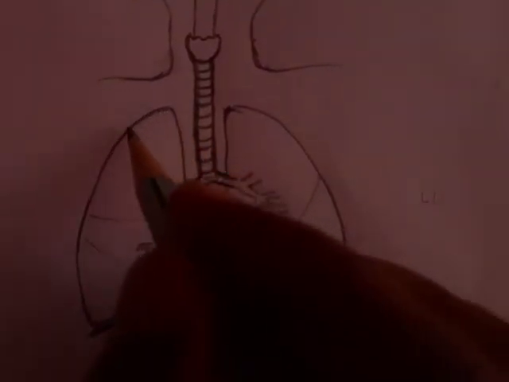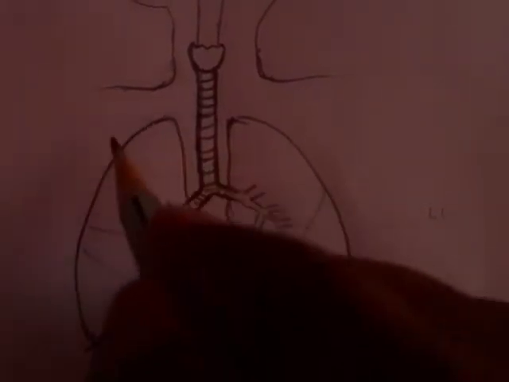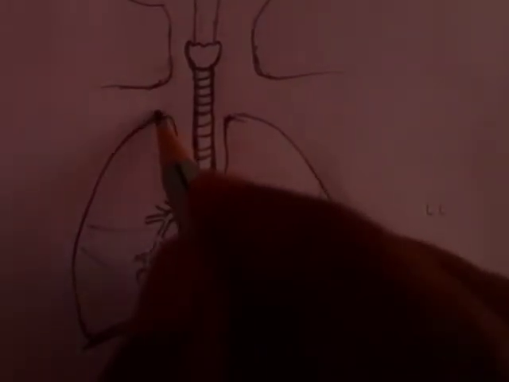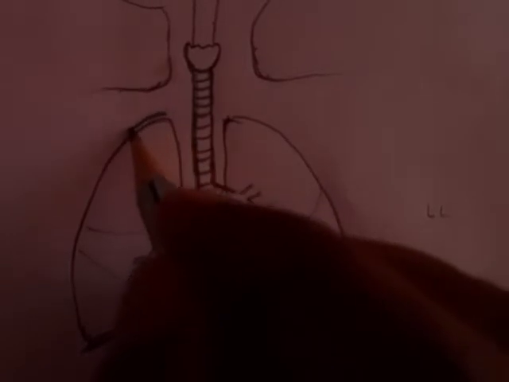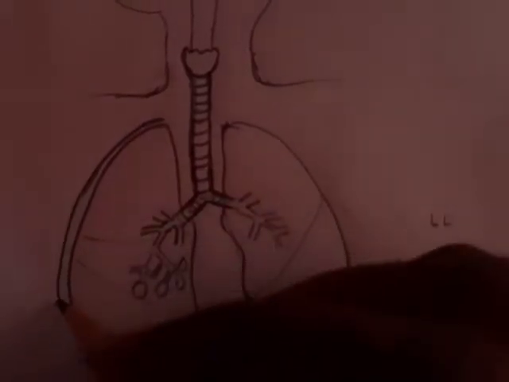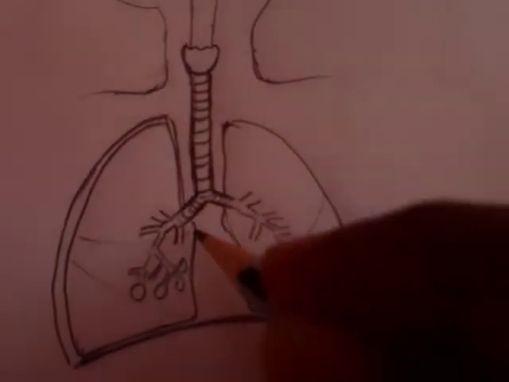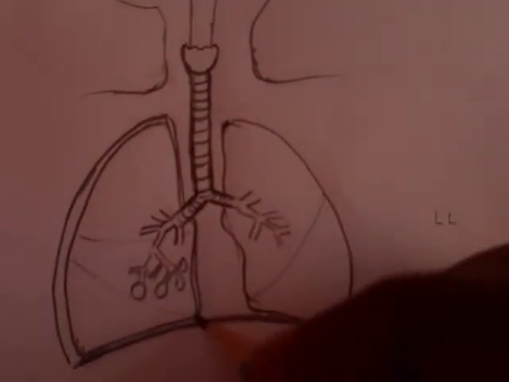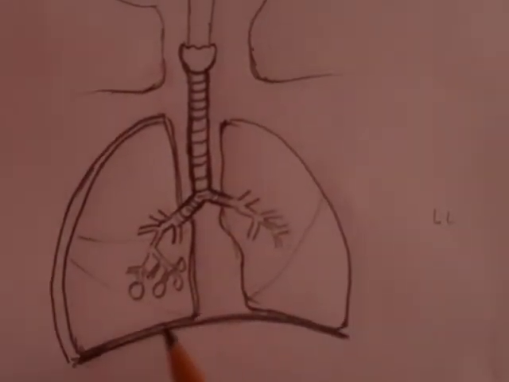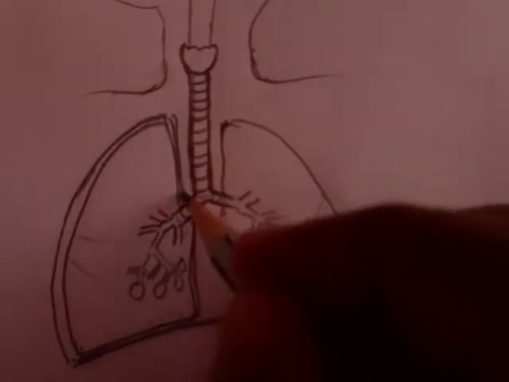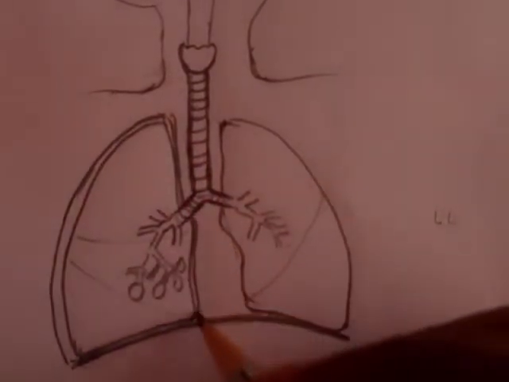Both lungs are covered separately by a layer. You can show the layer here. This is covered by the layer. There are two layers, the pleural layers.